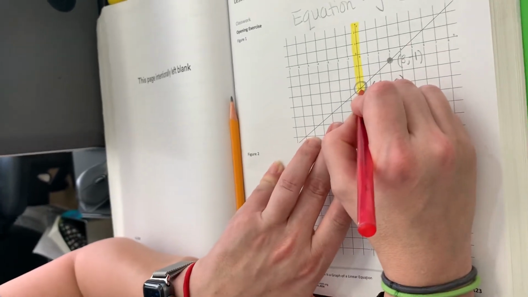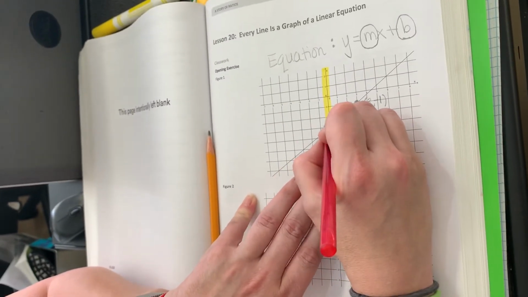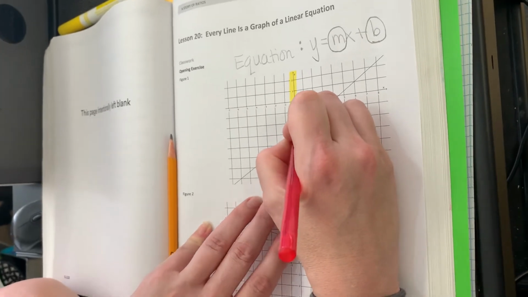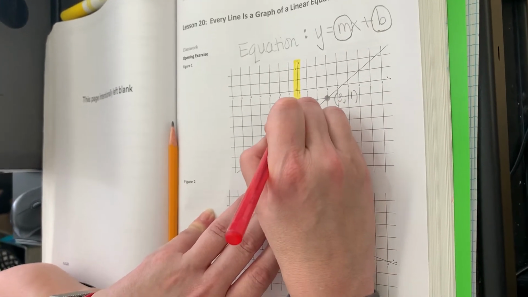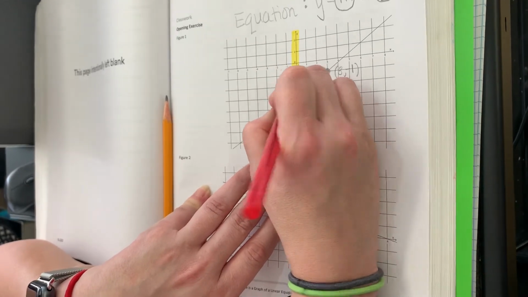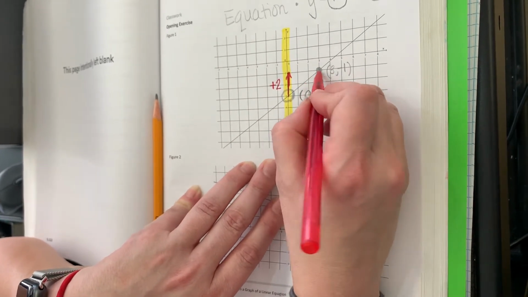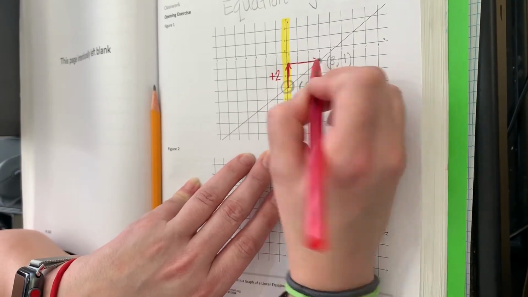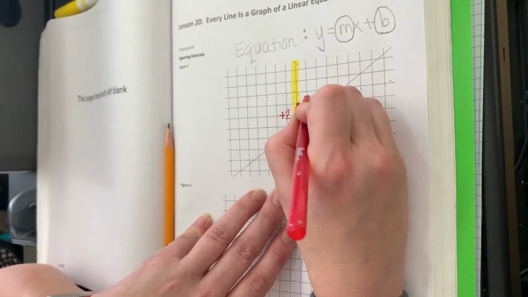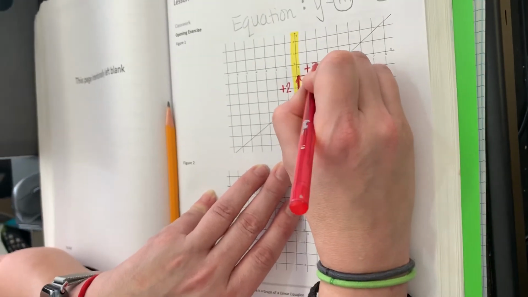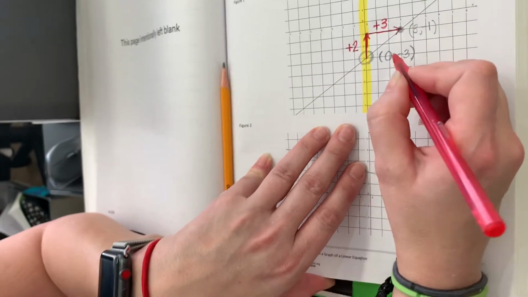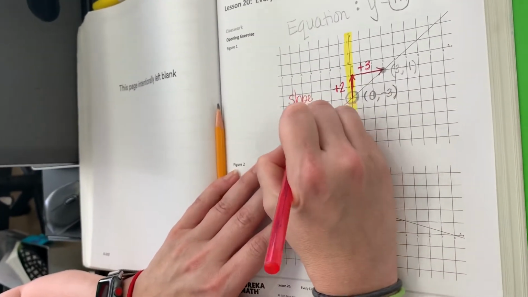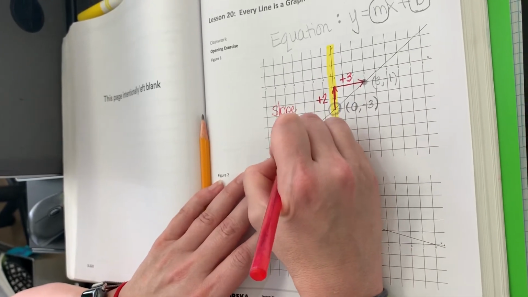From the y-intercept, I'm going to go up 1 square, 2 squares. To represent going up 2 squares, that's plus 2. Then, to get to this point, I have to go to the right 3. To represent going to the right 3, it's a positive 3. So my slope is 2/3, 2 over 3.